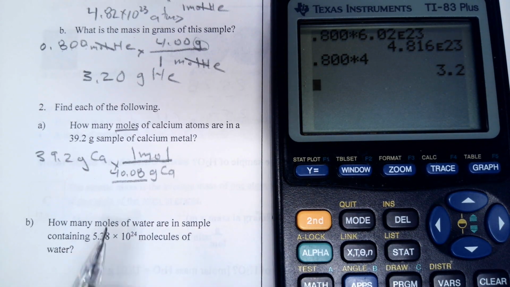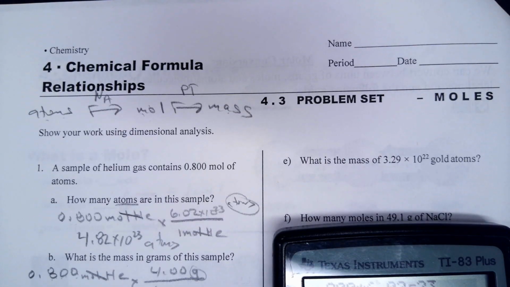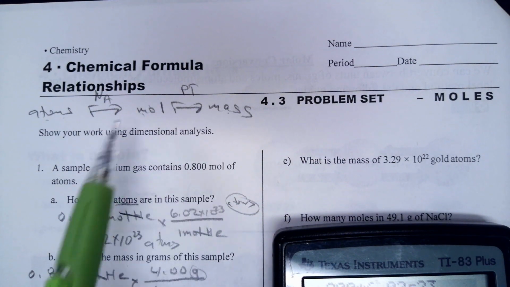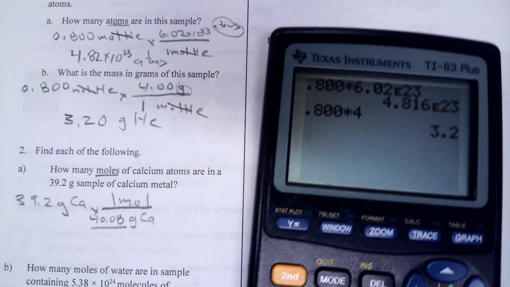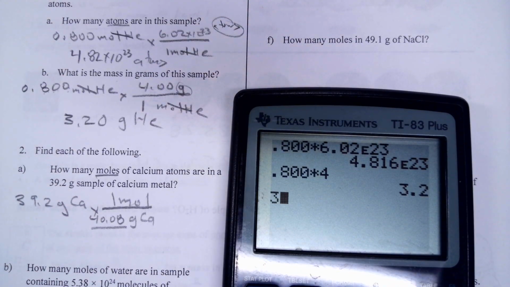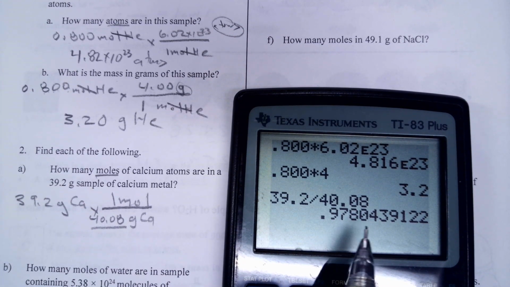So this is straight up going from grams to moles. You can see this is going to be pretty close to 1 because it's 39.2 divided by 40.08. So that answer would be pretty close, 1 sig fig, 2 sig figs, 3 sig figs.